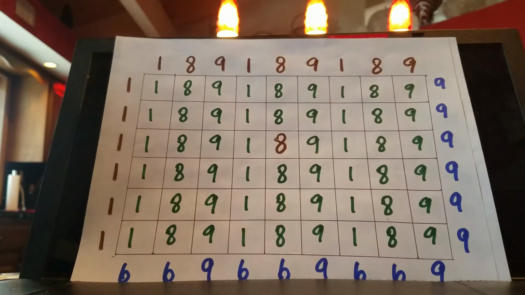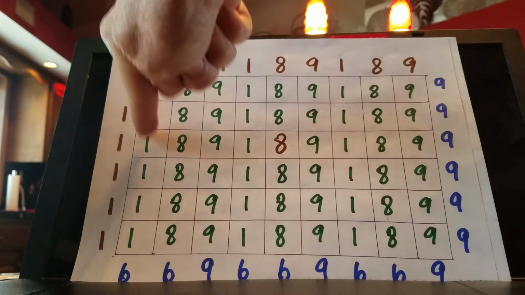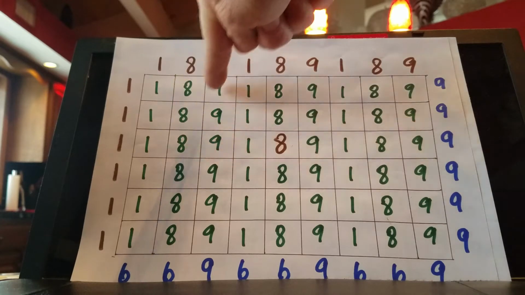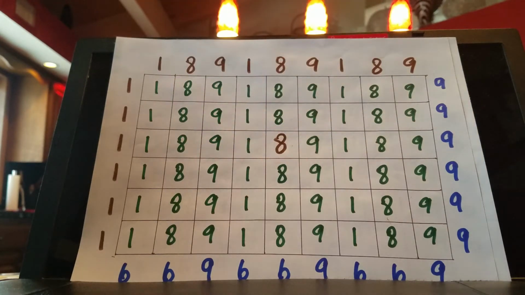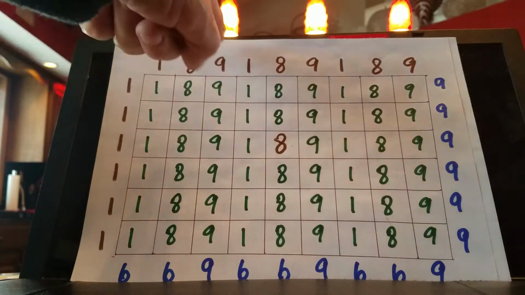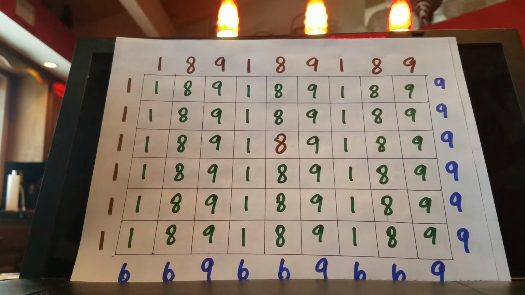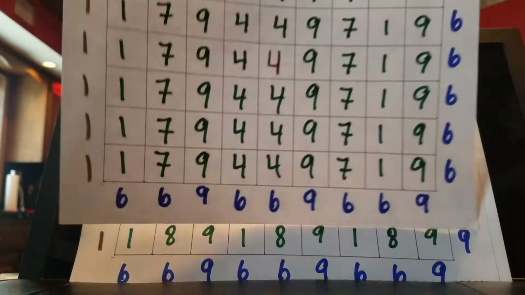But this is the 369 code in every way, shape, or form you can imagine, because if we just do the 3 here, that's 3, and 3 eighths is 24. That's 3 and 6 right there. So it's 369, 369, 369. That's one way to look at it. And if we add them up down the bottom, we get 669, 669 again.